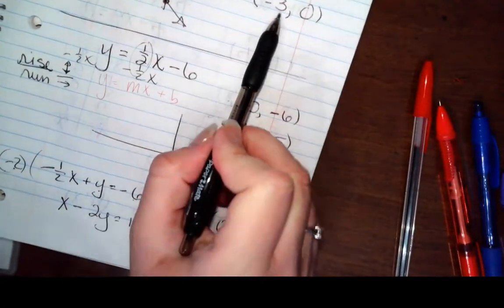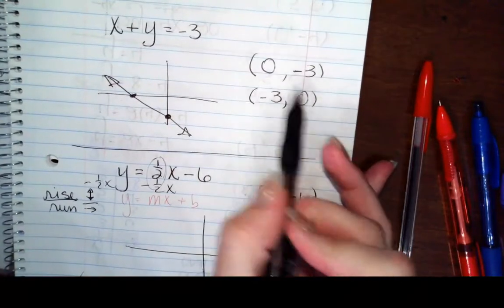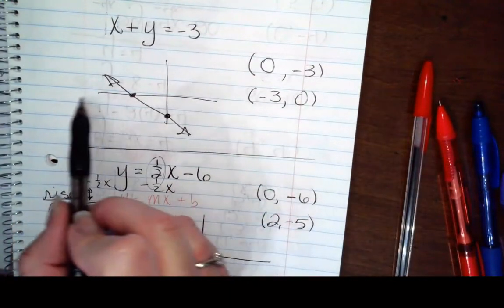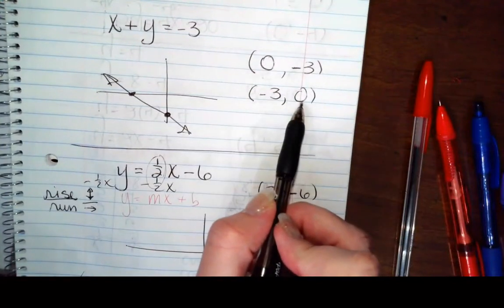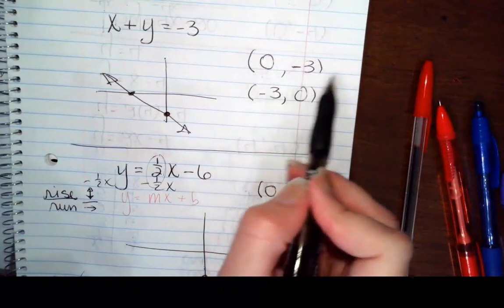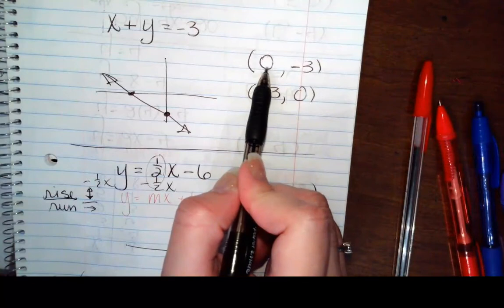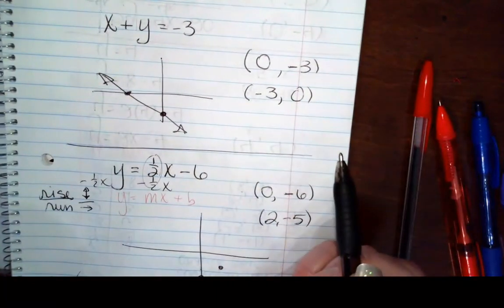So if I'm plotting points, and hopefully at this point you've got it, any point on the x-axis will have a y-coordinate of 0. If it's going to land on the x-axis, the y-coordinate will be 0 because I don't move up or down to get off the axis. Any point that lies on the y-axis will have an x-coordinate of 0 because I didn't move left or right to get off of it.